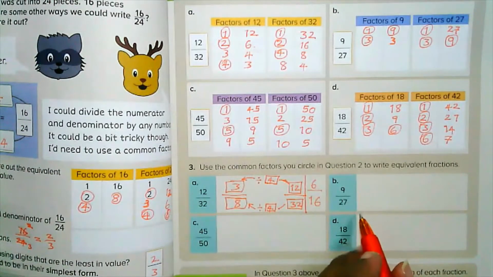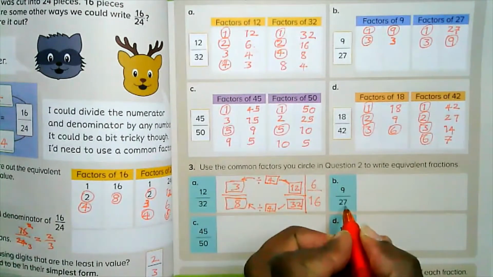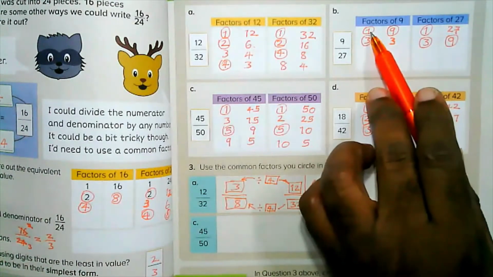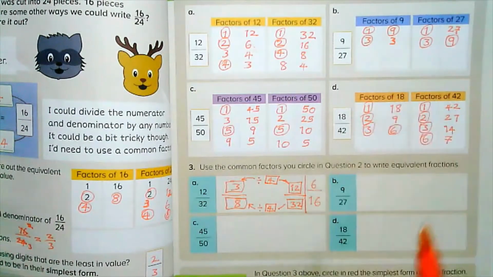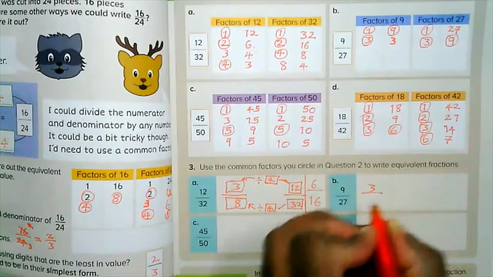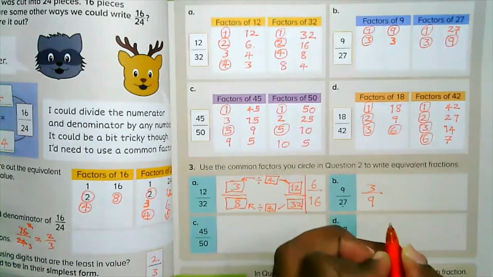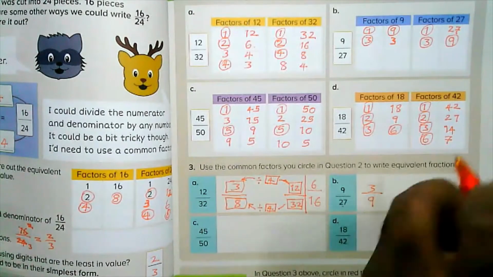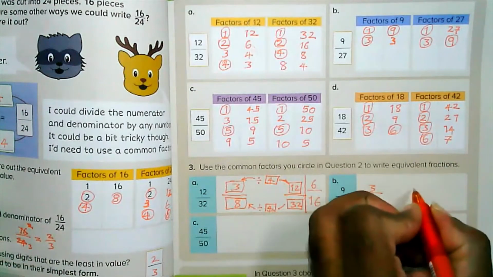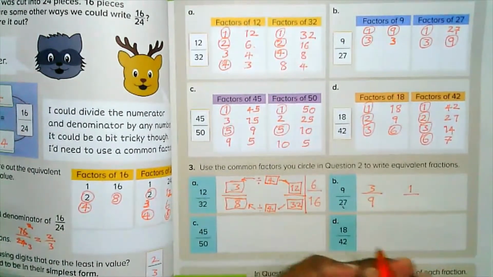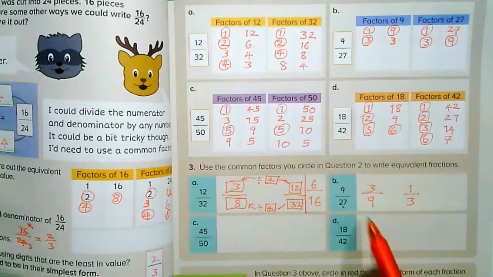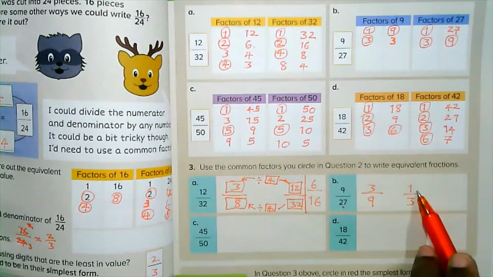Now let's go on to part B, 9/27. So for 9/27, we have 3 and 9. We don't need to consider 1. Let's use 3. How many 3 in 9? We have 3. How many 3 in 27? We have 9. Let's also use 9. How many 9 in 9? We have 1. How many 9 in 27? We have 3. So these are the two numbers, 3/9 or 1/3.